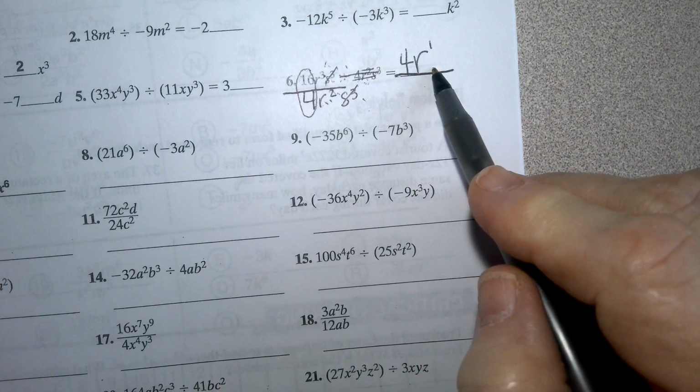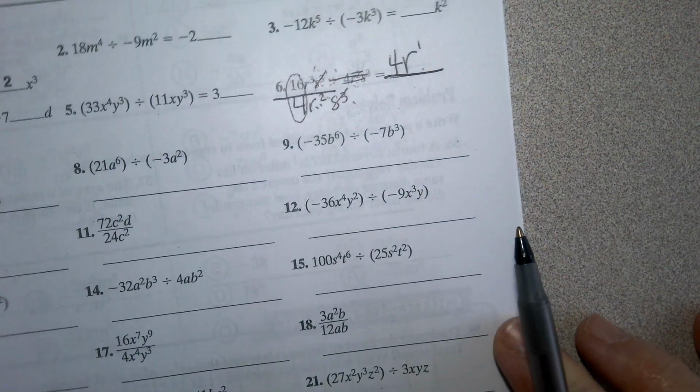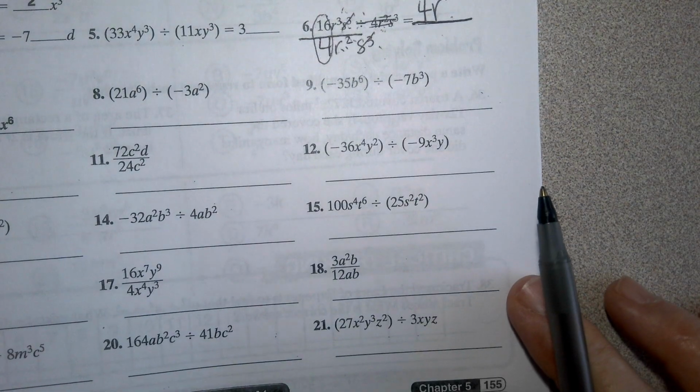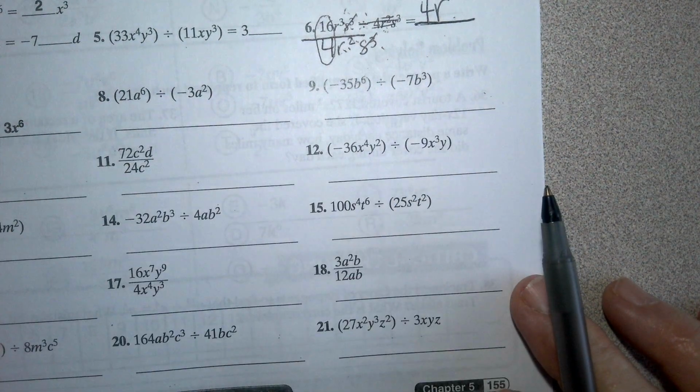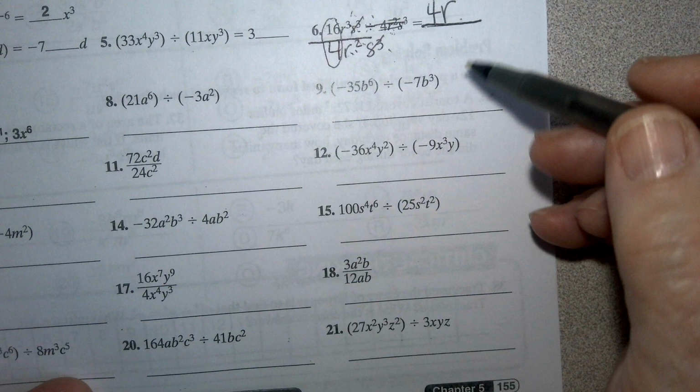Girls and boys, let's get focused. All right, then. All right, let's go to the second one. And you should be showing some of your work.